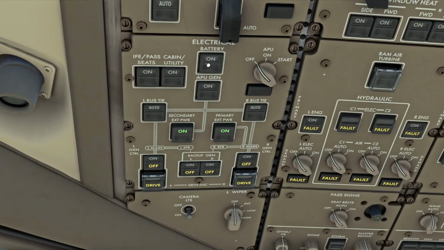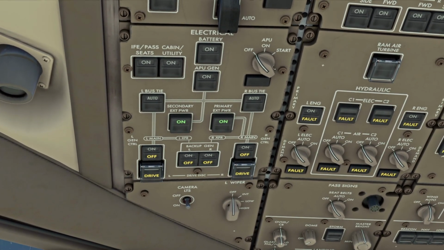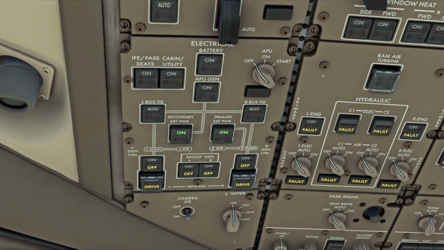Then we move over to the electrical panel. Make sure that battery switch is on, and that the off light is extinguished. Same for the in-flight entertainment, passenger seats and cabin utility switches on with the off light extinguished. The APU, you can start already if you want, but we're going to do that a little bit later, depending kind of on the situation. If it's very hot outside and you need some cooling air, you can start the APU. If you have ground air, you would not really need that. In this case, the temperatures are not that bad, so we'll just leave it off for now.